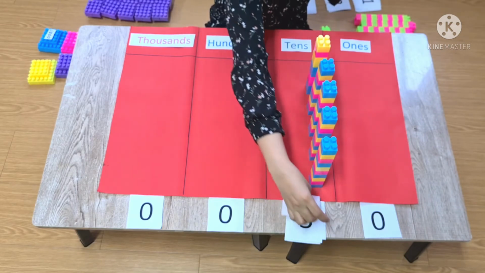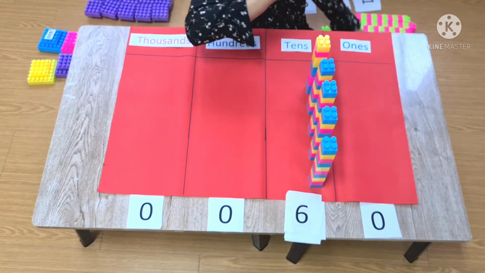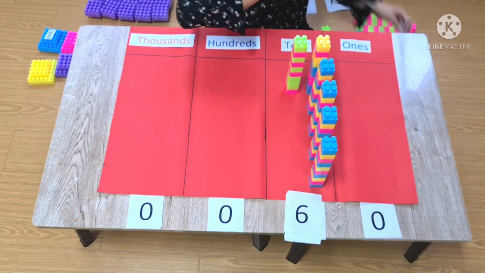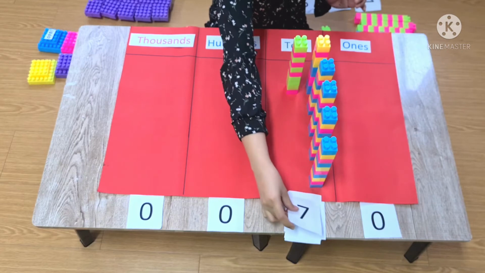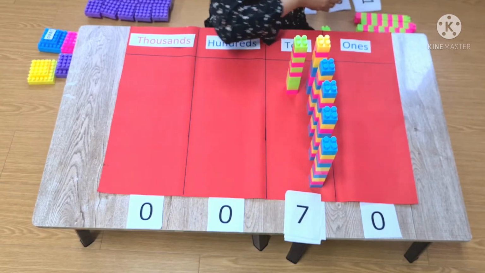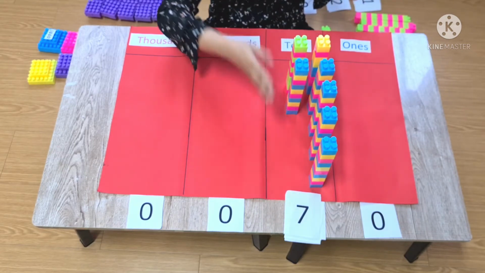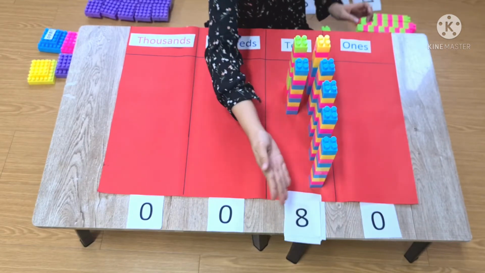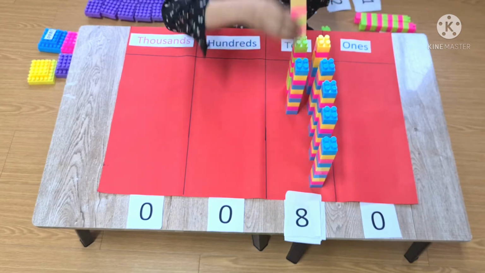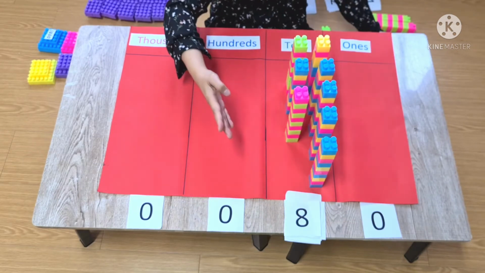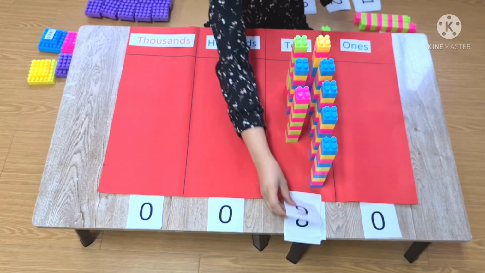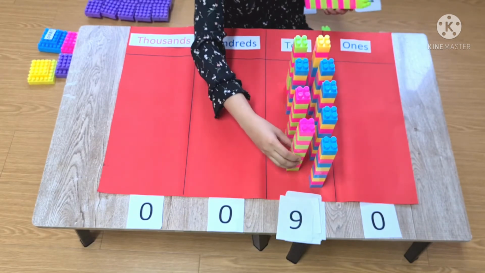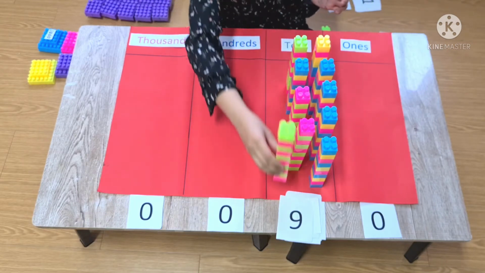When we put 6 in the tens place, we now have 60 blocks of cubes with us. When we have 7 in the tens place, now we have 70 blocks of cubes. When we have 8 in there, that means we have 80 pieces of cubes. When we have 9 in the tens, we have 90 blocks of cubes.